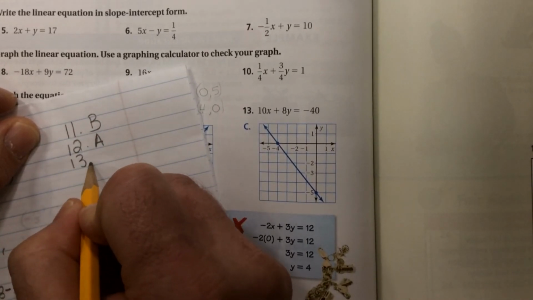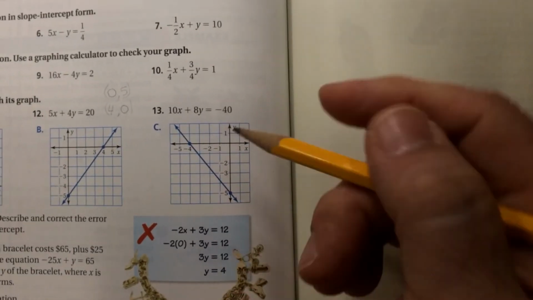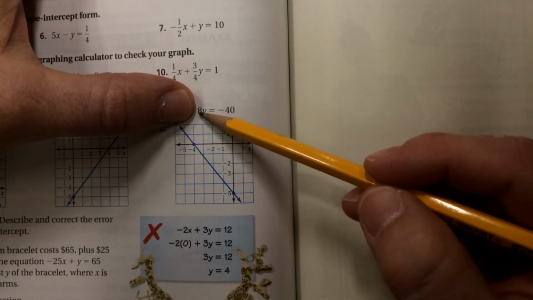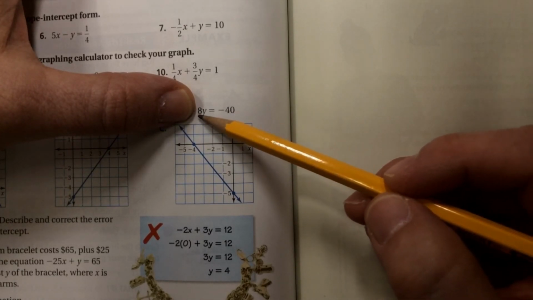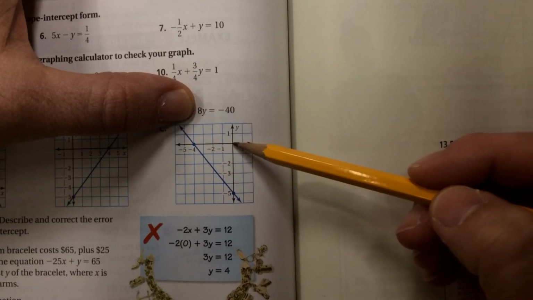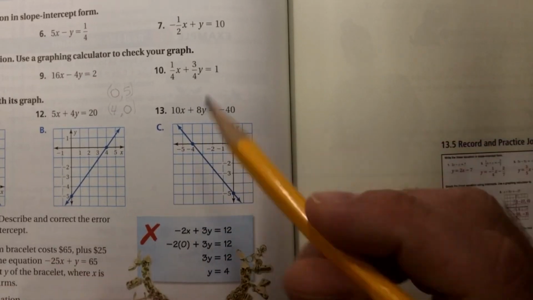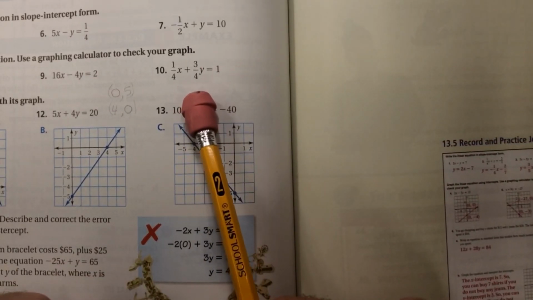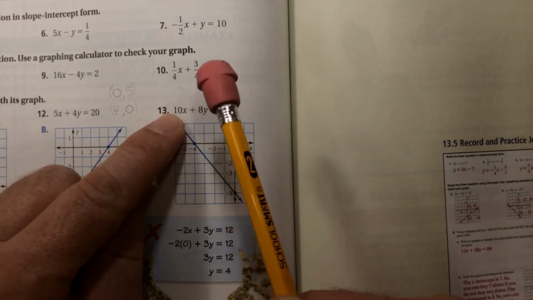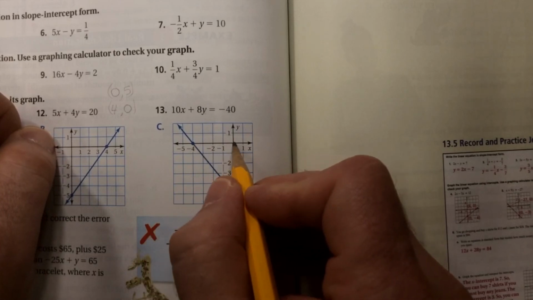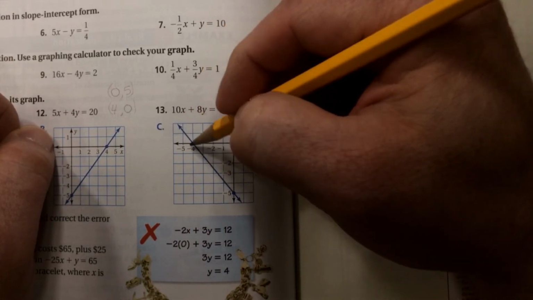And hopefully 13 is C, but we'll double check. Over here, if I put 0 in for my x term, that means the x term goes away. 8y equals negative 40. 8 times negative 5 is negative 40, so 0, negative 5, yep, that works. And if we take out our y term, if we make y 0, then our x-intercept, 10 times negative 4 is negative 40. So negative 4, 0. So, yep, 13 is C. Gives us that graph right there. Excellent.